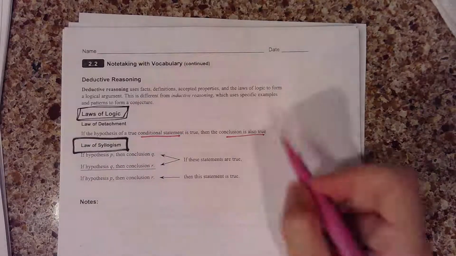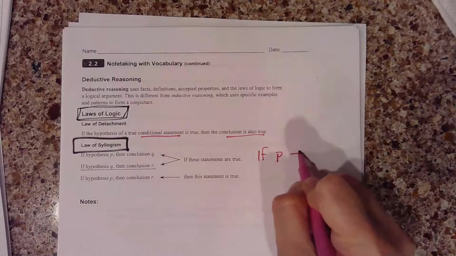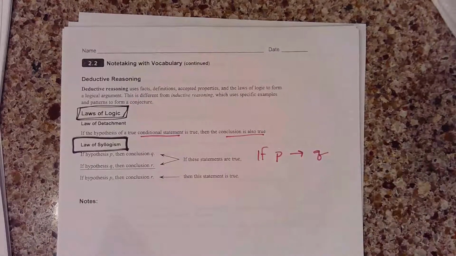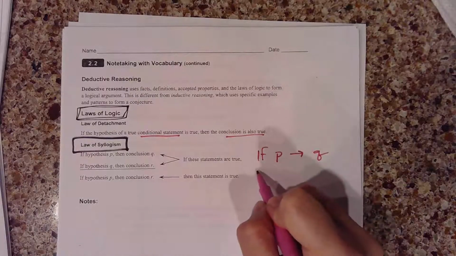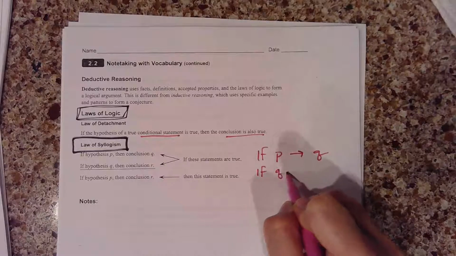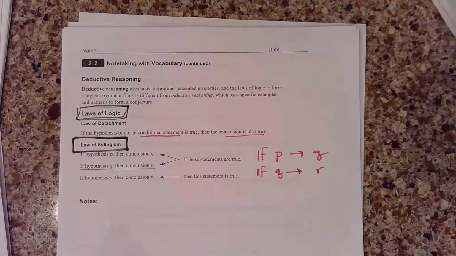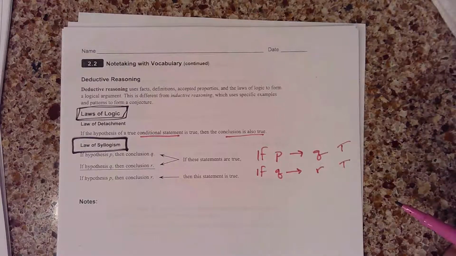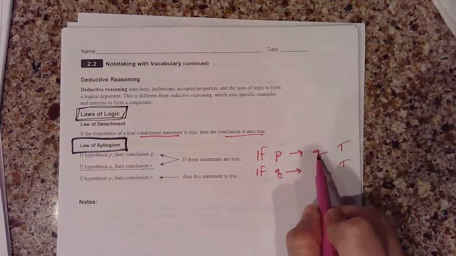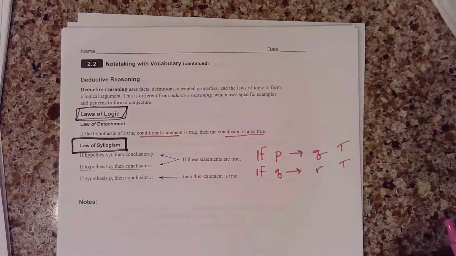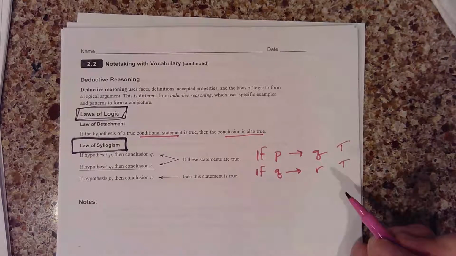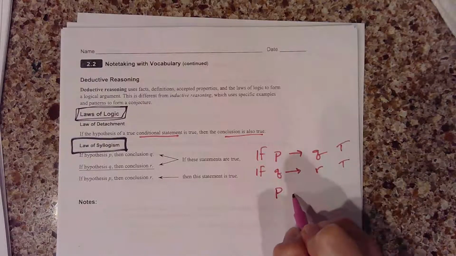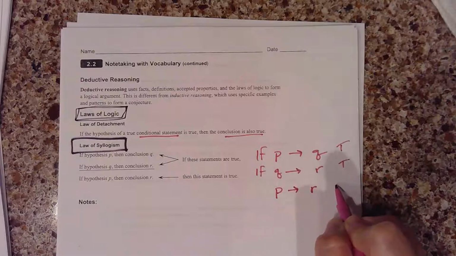In other words, if you have P, then you have Q. Now my next thing I said, well, if I have Q, then I have R. If all of these things are true, then our conclusion can say, if P implies Q is true and Q implies R is true, then by the law of syllogism, doesn't it make sense that P implies R is also true?